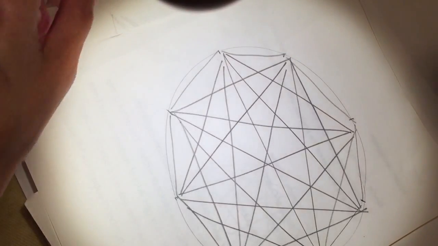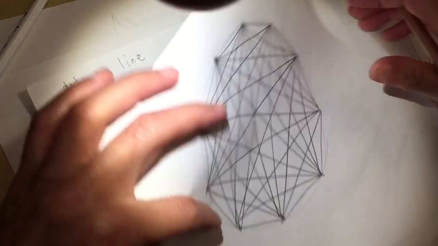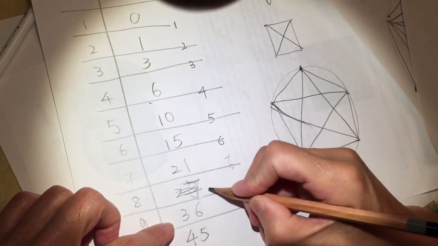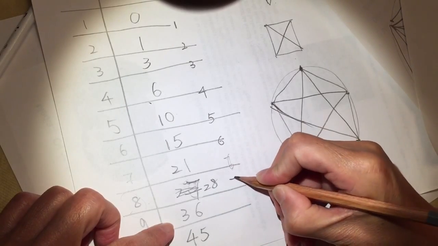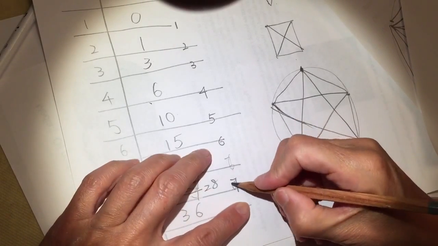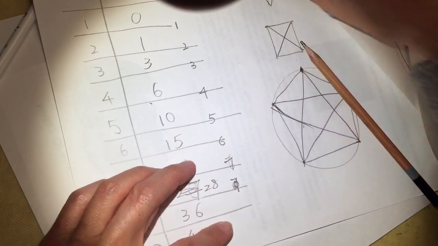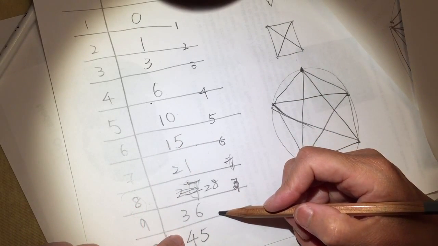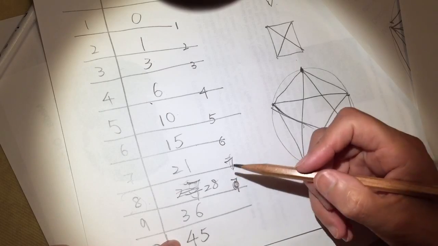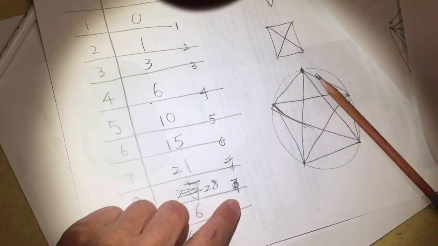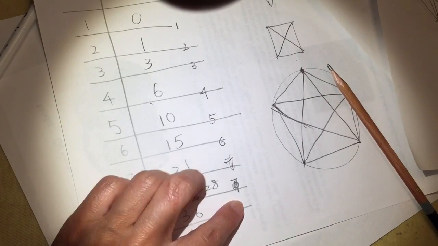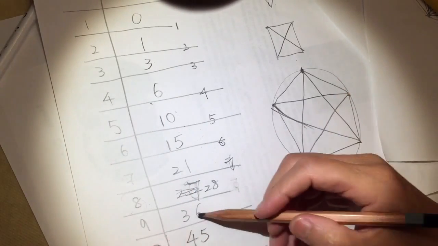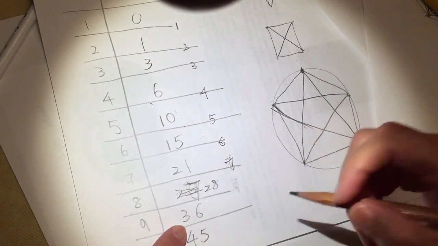28. So this one is 28. The real number should be 28. So the difference is 7. And this is 7. I wrote it wrong. So the difference is 7 and 9.